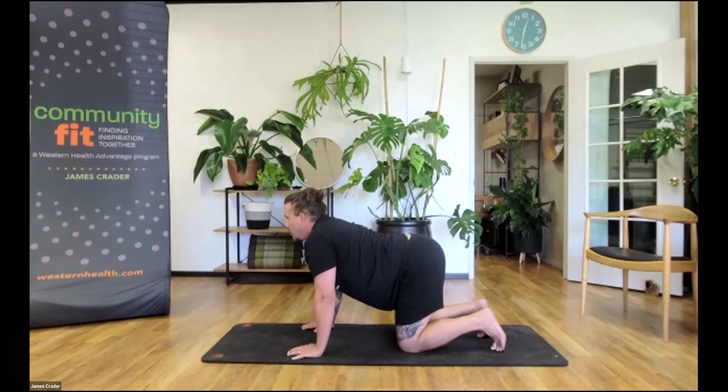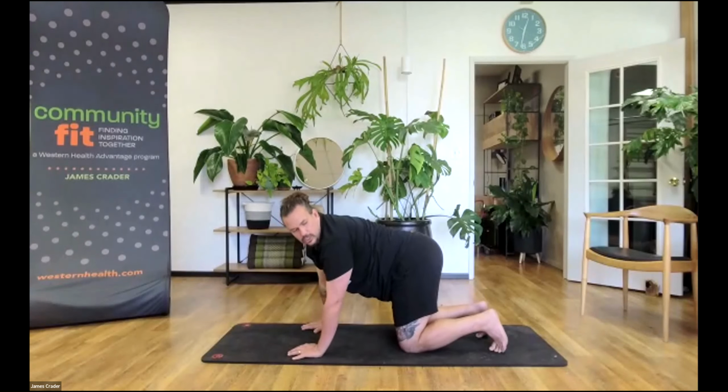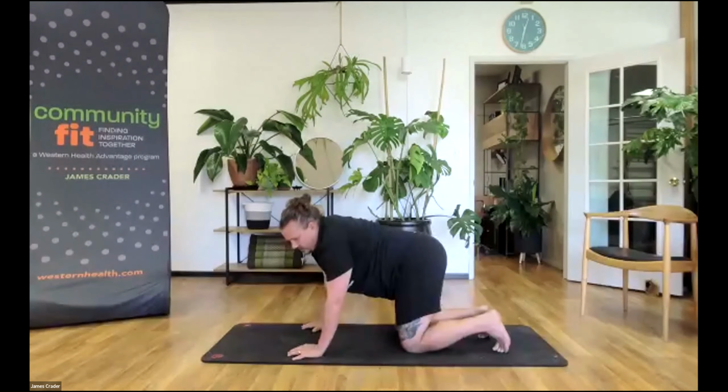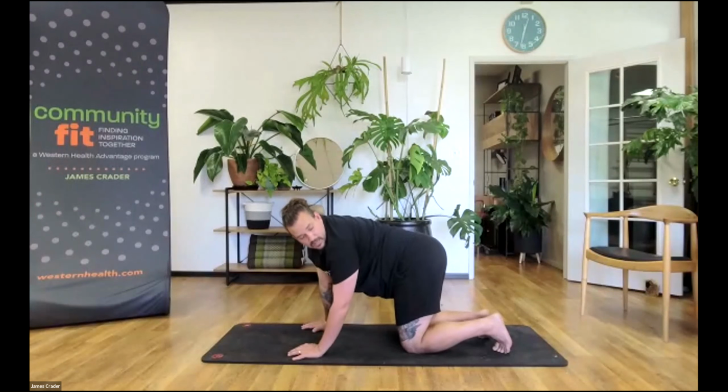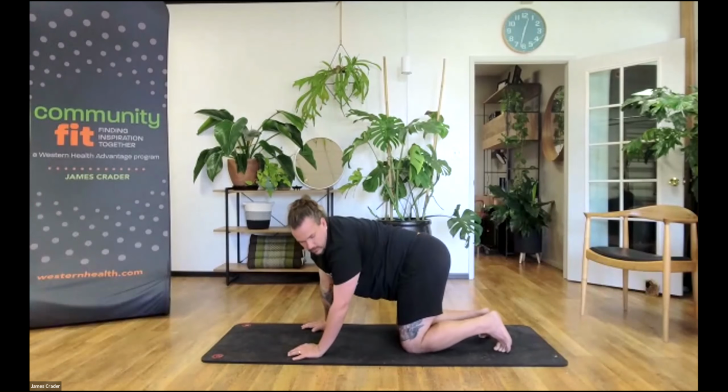Good. Relax. Take your head, twist it to the left, look for your left hip. Then the right. Let your tail and your hip look for your face. We're back into that side bend situation.